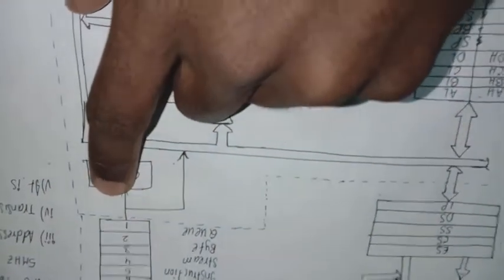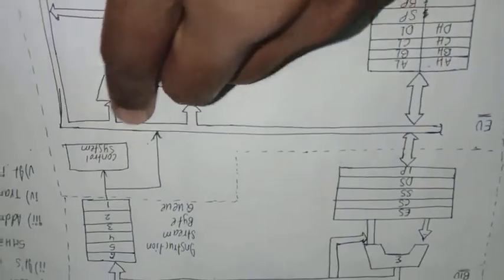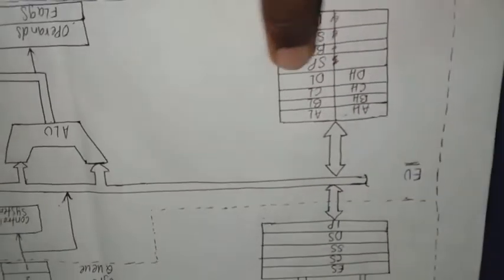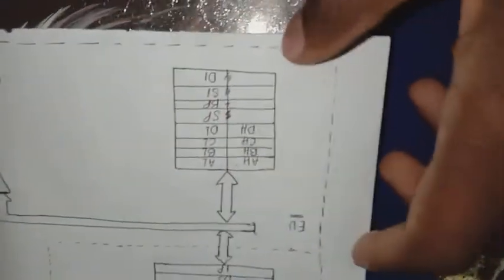And it takes the data stored in the registers. These are, as I said before, the general purpose registers.